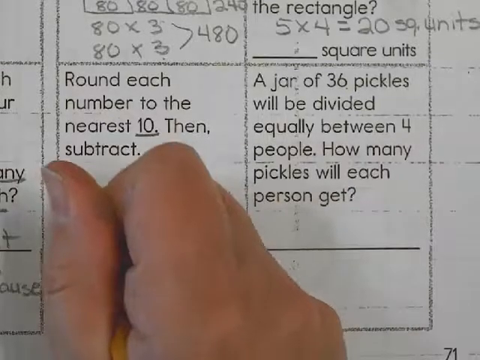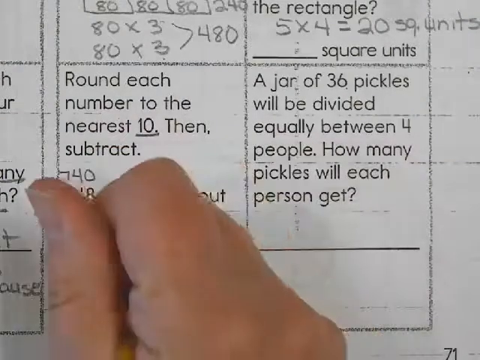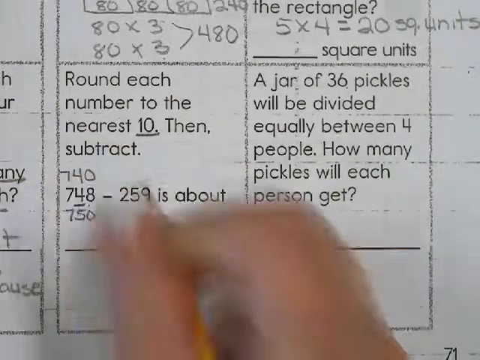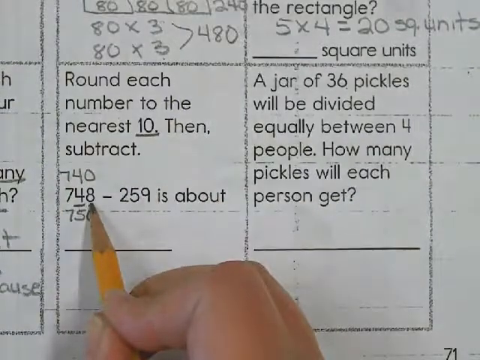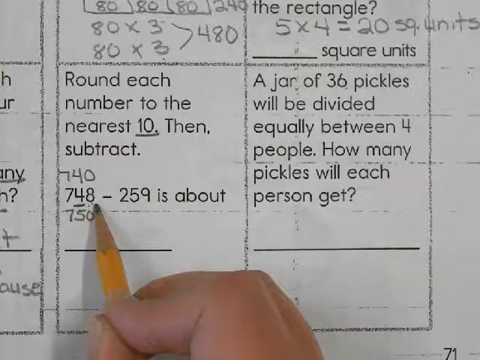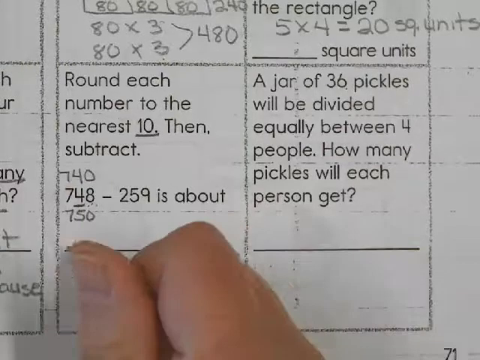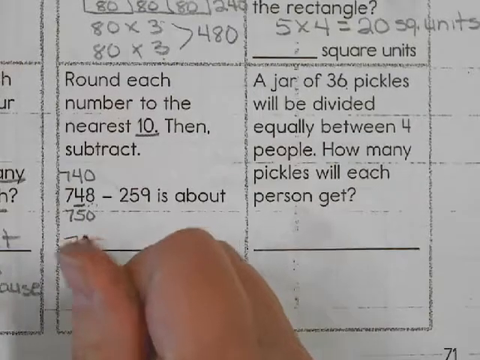So the two tens that this number is between are 740 and 750. Now we see that 8 is past the 5, or 745 is the middle between these two tens. So since it's past 5, or 745, we know that we're going to round up to 750.